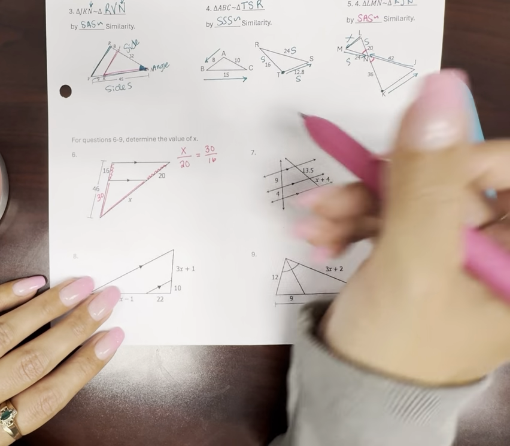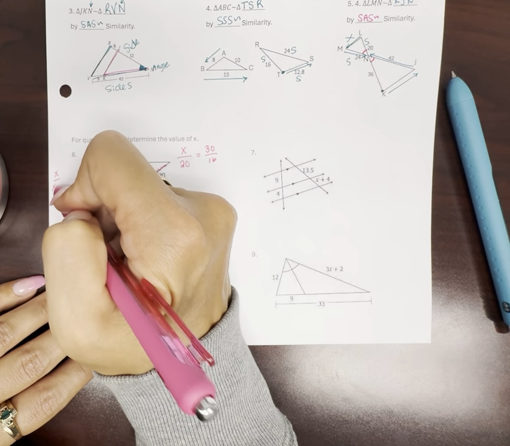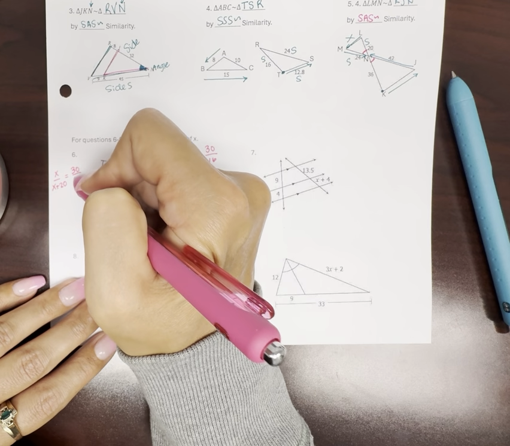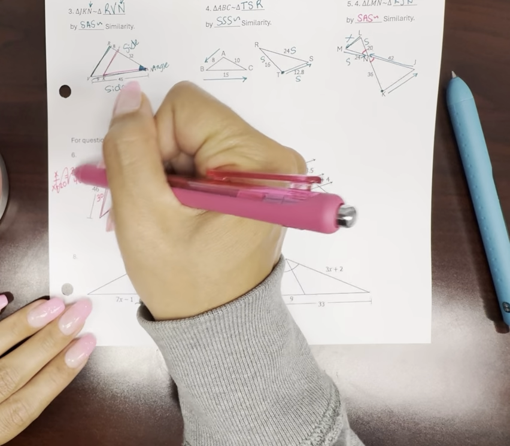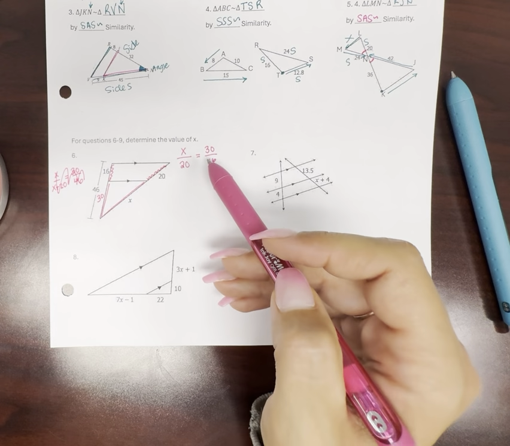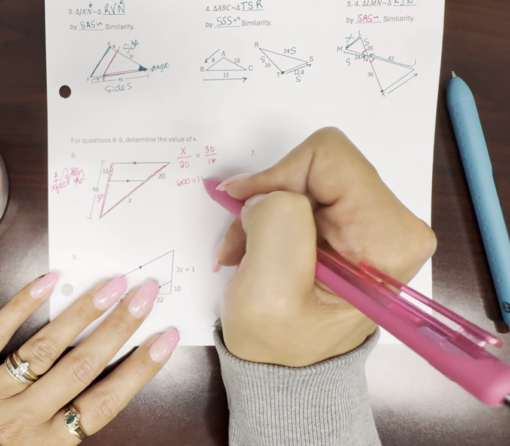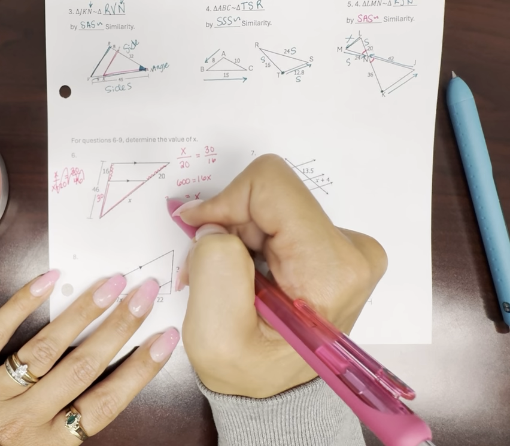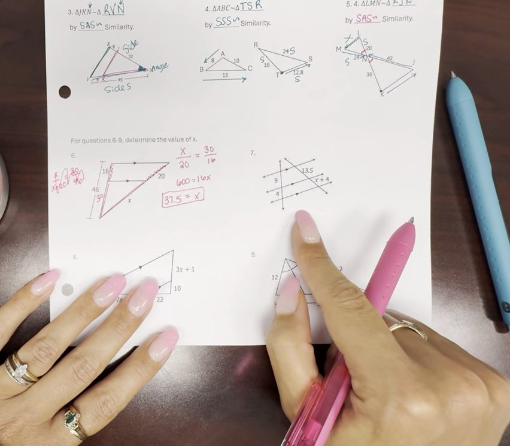Side note, you could do X over X plus 20 equals 30 over 46. You will get the same answer. Most people are doing it the easy way. So if I cross multiply, 30 times 20 is 600. 16 times X is 16X. When I divide, I get 37.5.